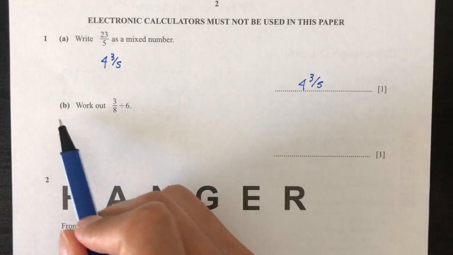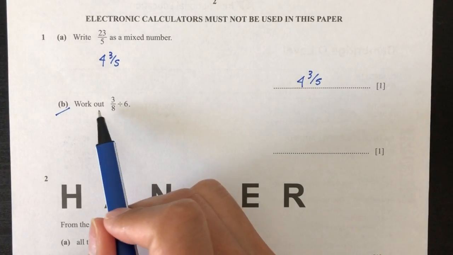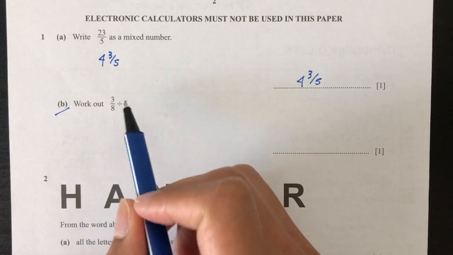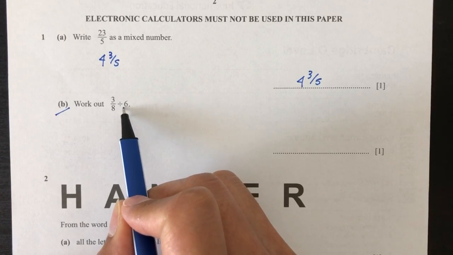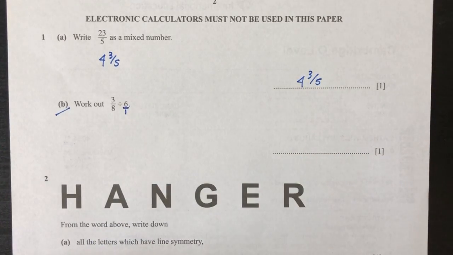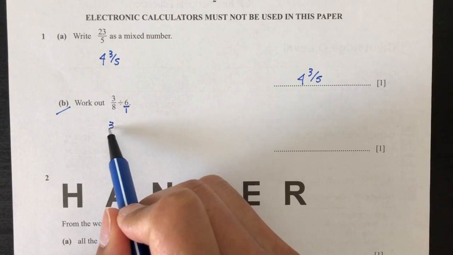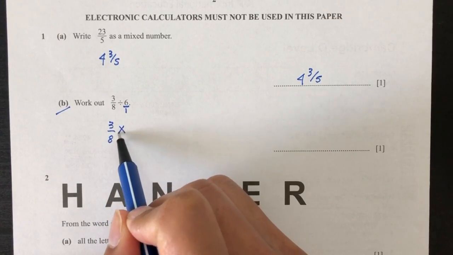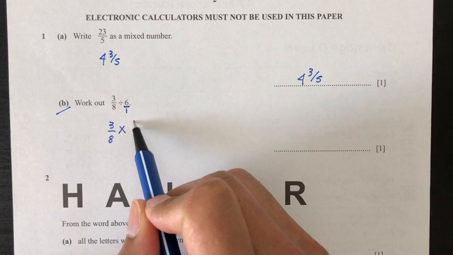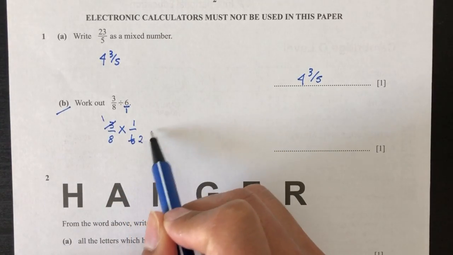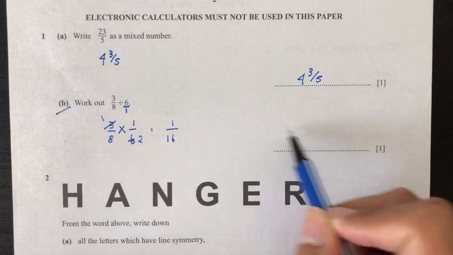Now for part B, work out 3 over 8 divided by 6. So now what is 6? 6 is 6 over 1, right? So when you have divide, you have to convert divide to multiply. So the first one remains the same. Then we multiply. We flip the other one upside down. Then we simplify. You have 1, that will be 2. So 1 over 16.